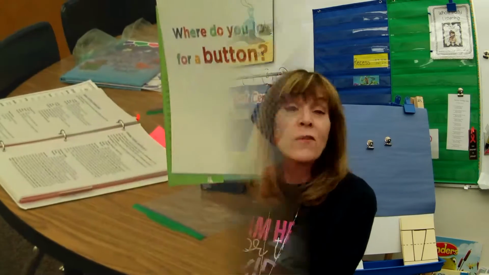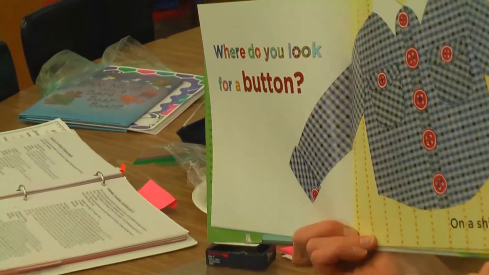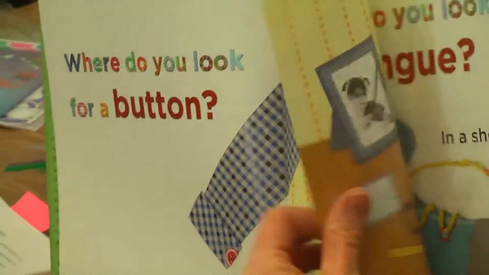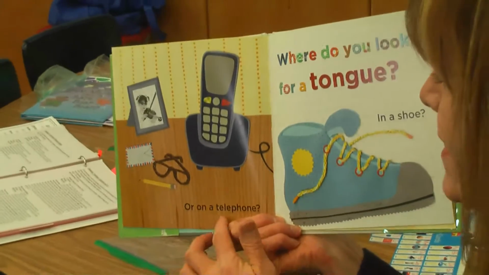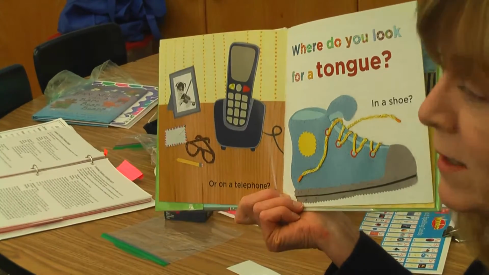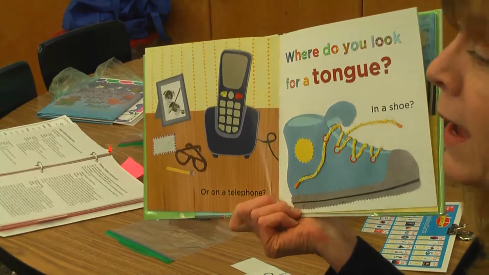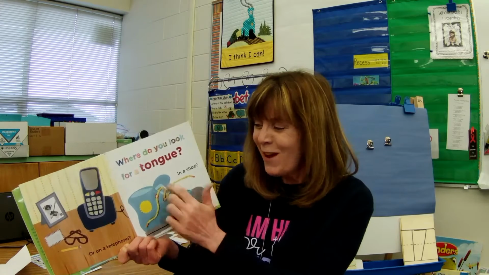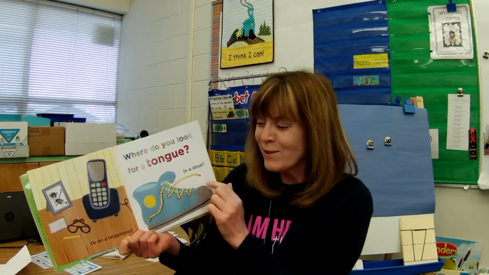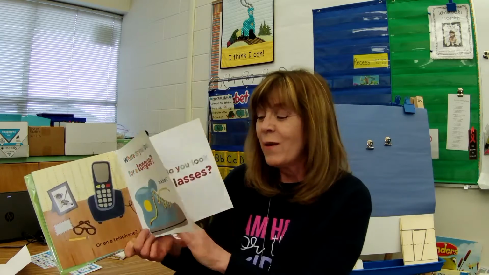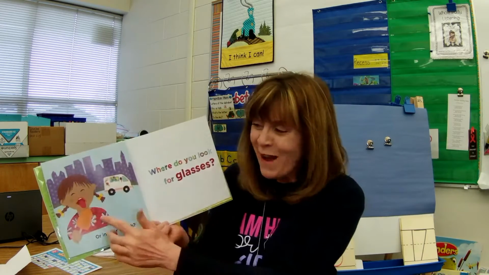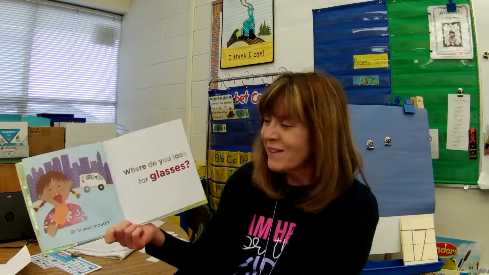Where do you look for a button? On a shirt or on a telephone? A button on a shirt, I have to button my clothes, or press the button on my phone to call someone. Where do you look for a tongue? Did you know that your tennis shoes have what's called a tongue? Or inside your mouth, licking the popsicle.